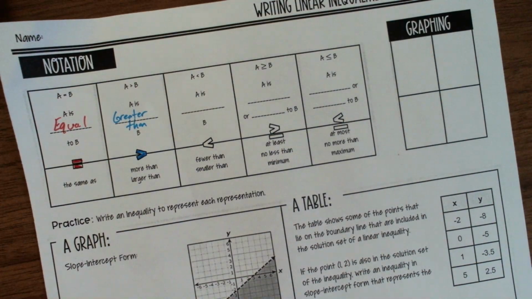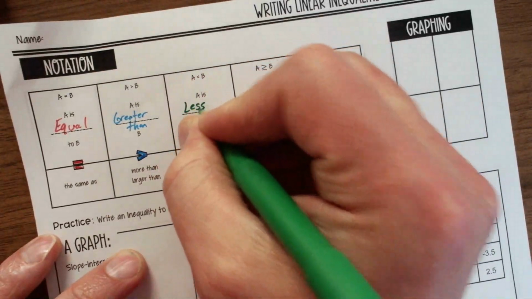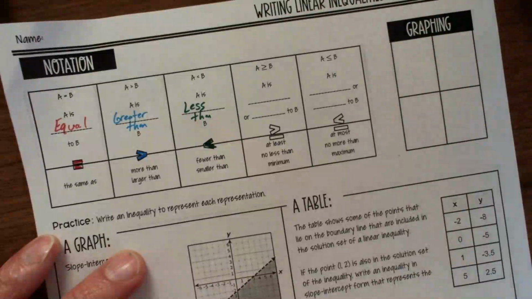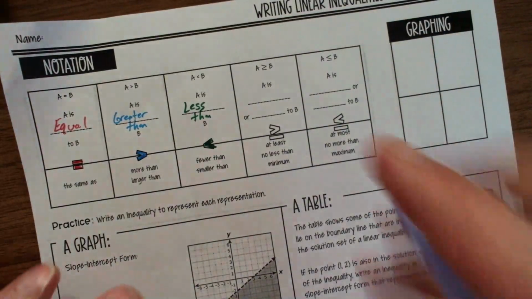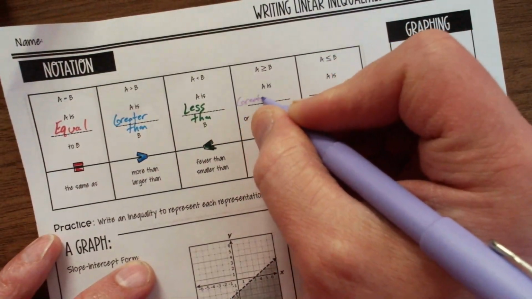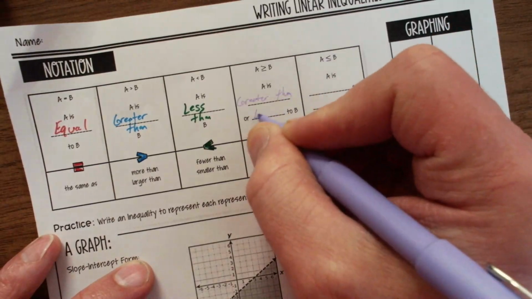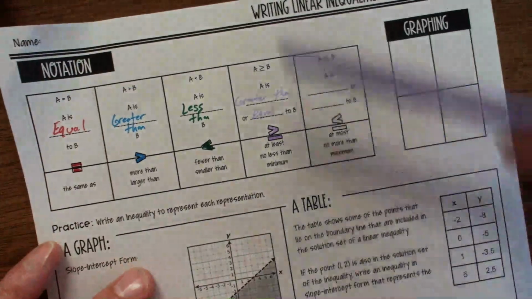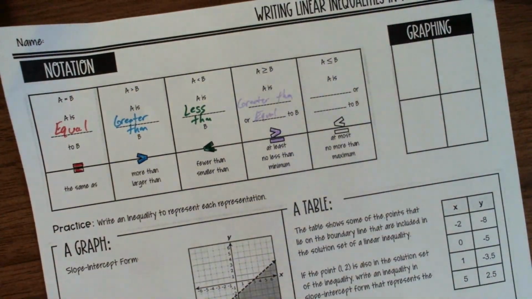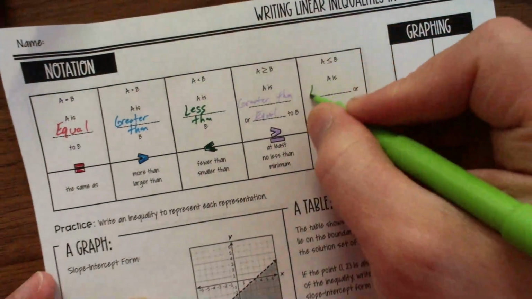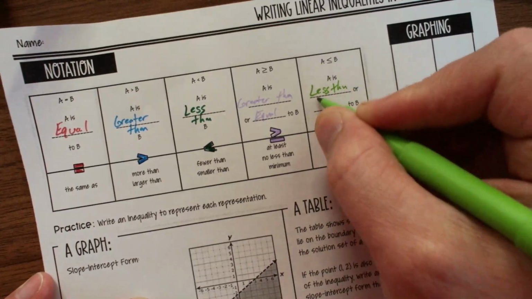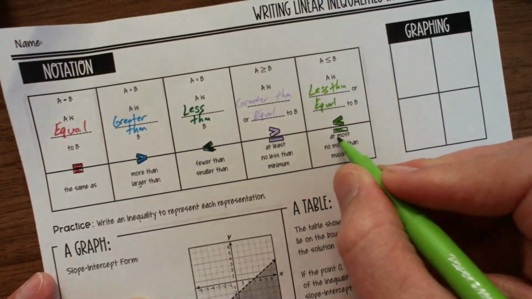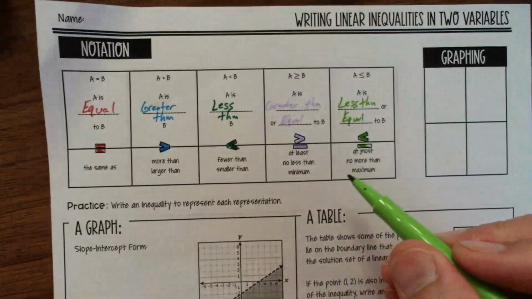We also have less than, when we use the term fewer than or smaller than. We also have greater than or equal to, at least, no less than. That's where we use those ones. And then the final symbol, less than or equal, where we use the terms at most or no more than or the term maximum.